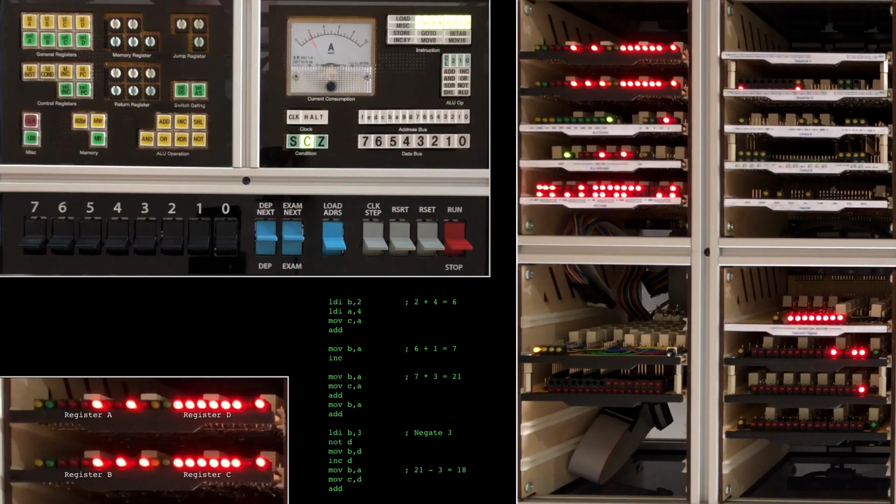And just in case you're curious, this is what it sounds like with the covers on. And that's pretty much it for this overview.